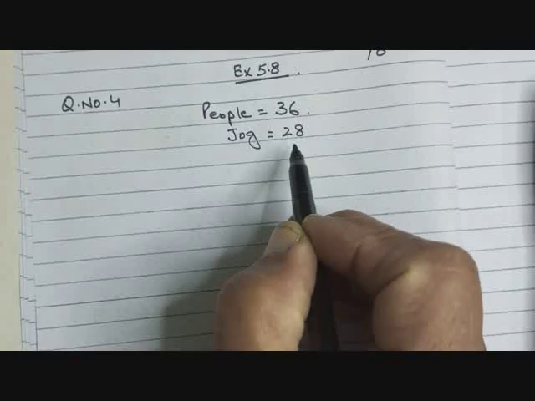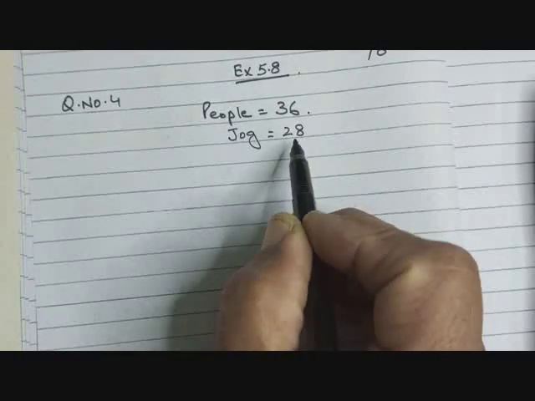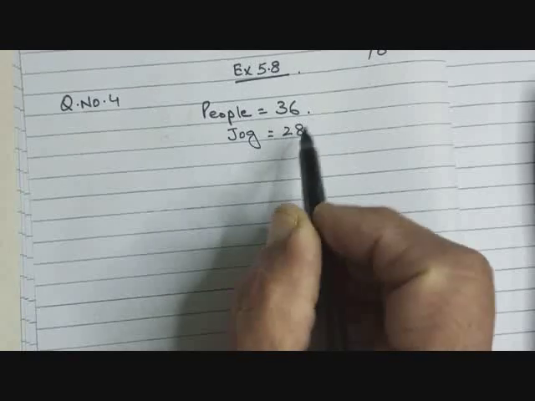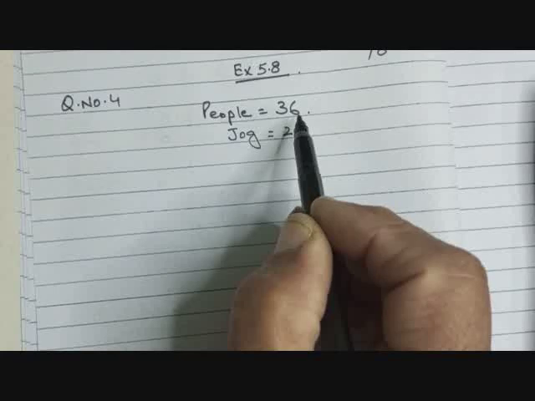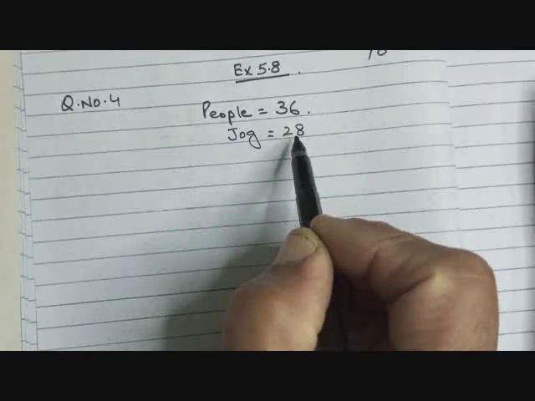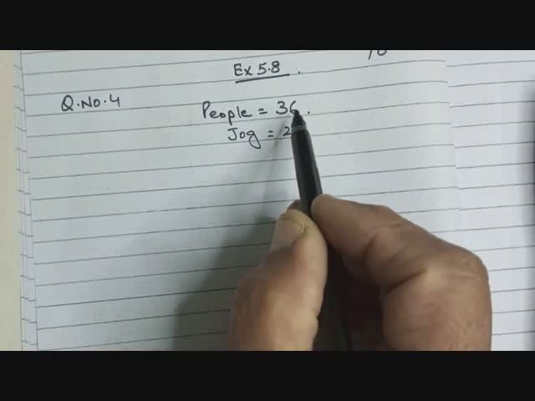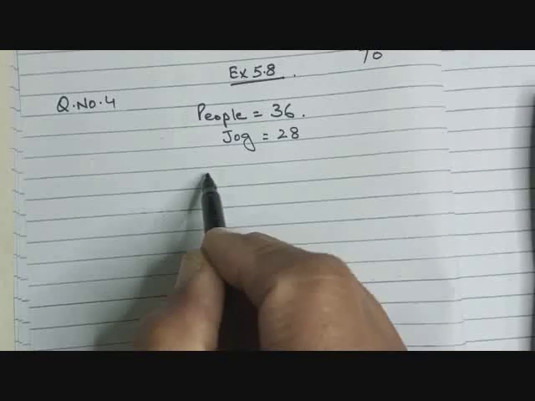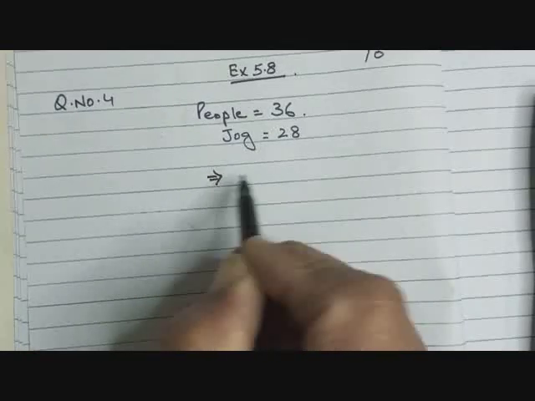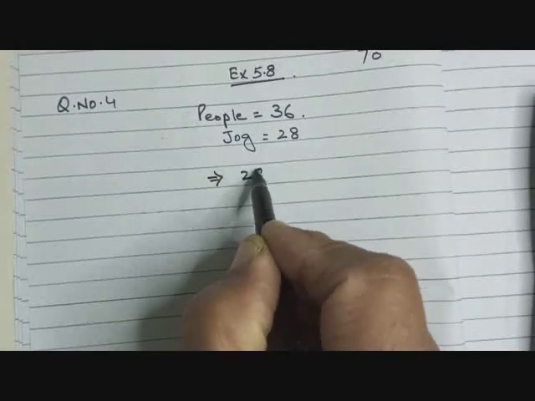We have to find the percentage of the people who jog around the park out of 36 people. It is very simple to calculate the percentage.